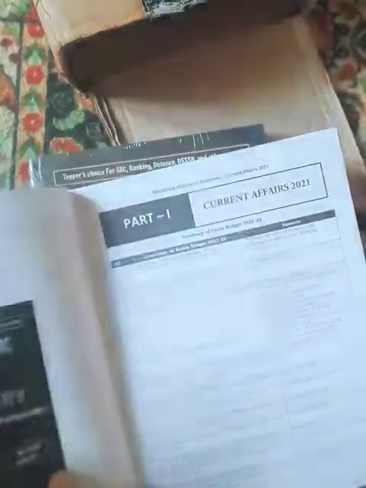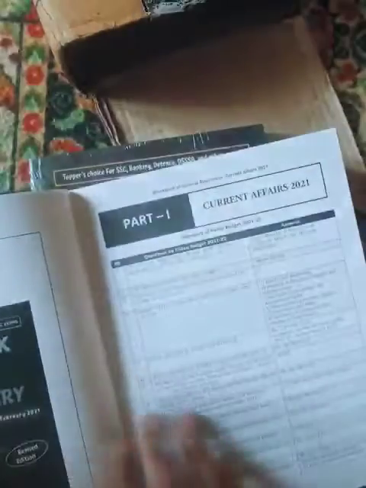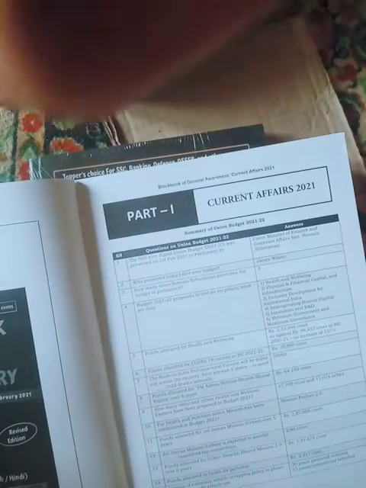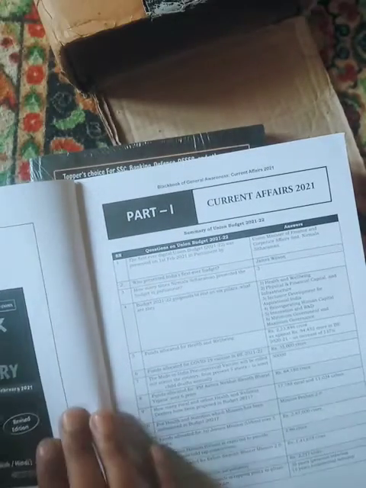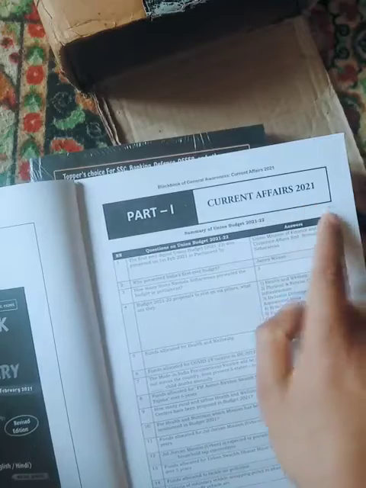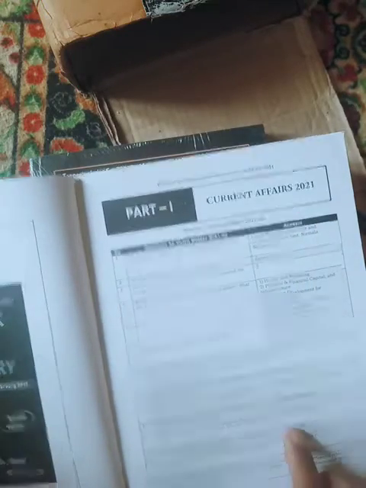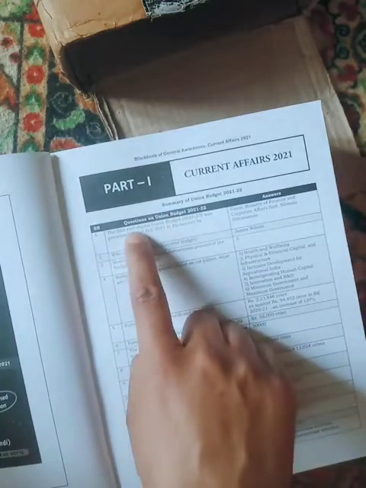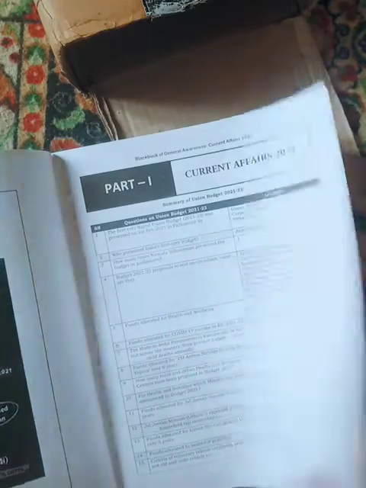After that, if you see here, this is the first page of this. First is current affairs. You can see the budget system, and this is the inside of it. Here you can see.